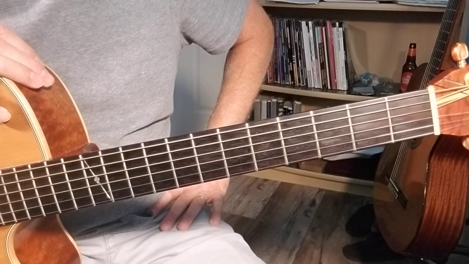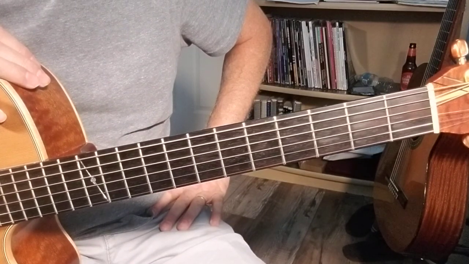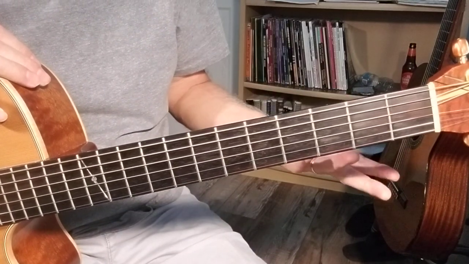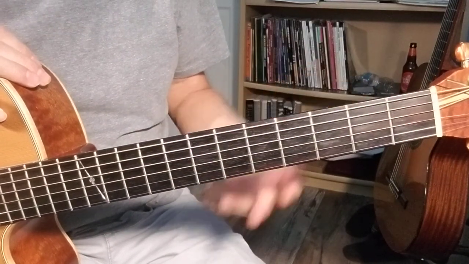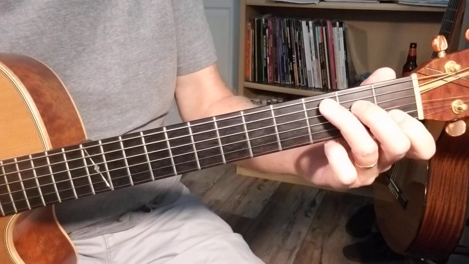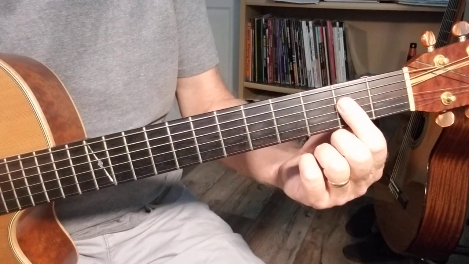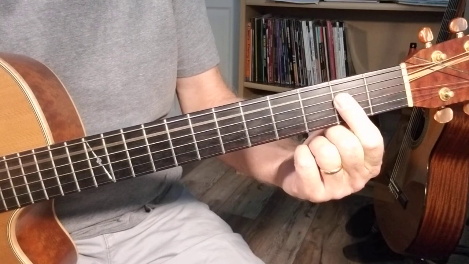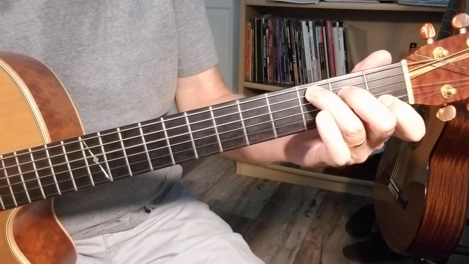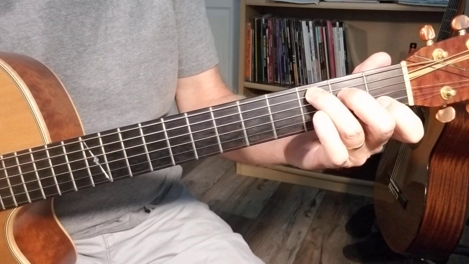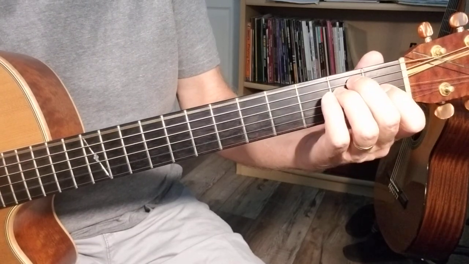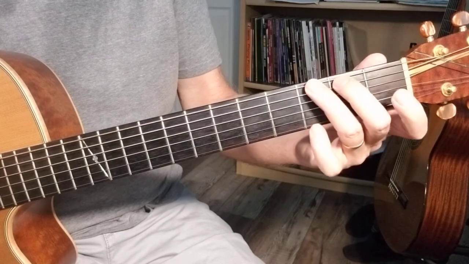So in order to best grasp the CAGED system, there are a couple of things that you supposedly know already. I'll just review these basics, right? The first thing is an understanding of all your basic chord shapes. So we'll look at A, right? We'll look at C. We'll look at D, the E shape, and the G shape.